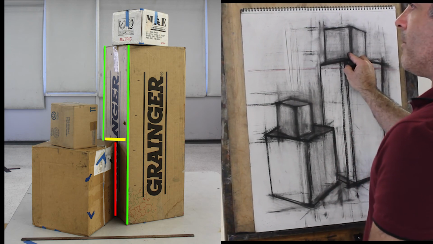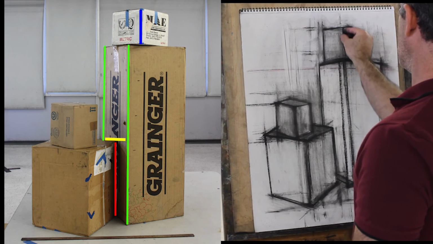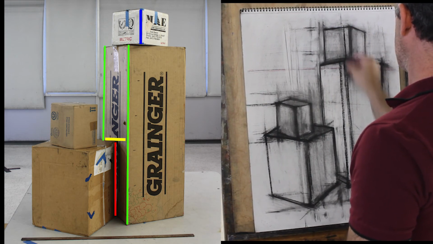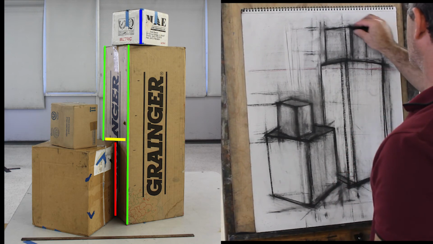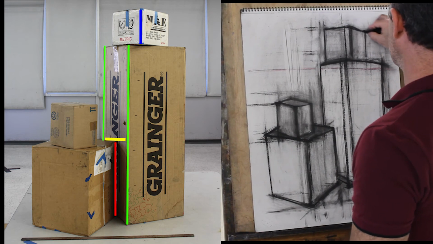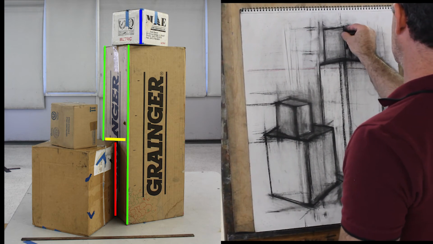Okay, so if I move that edge, then it means that I'm also moving this one. Everybody makes mistakes. So, get used to it.